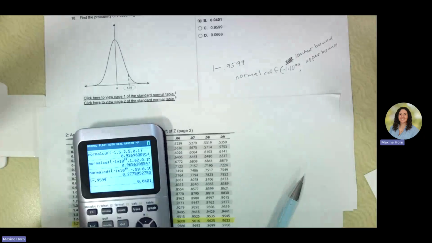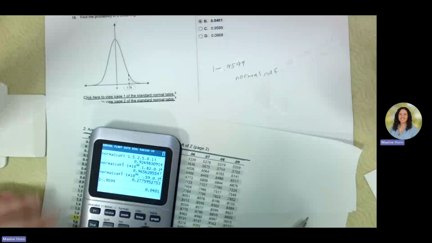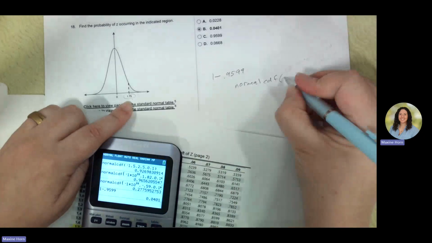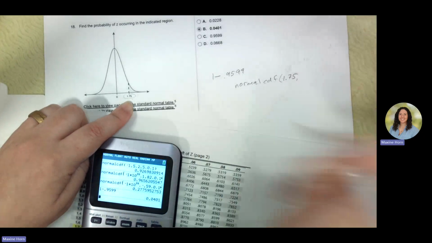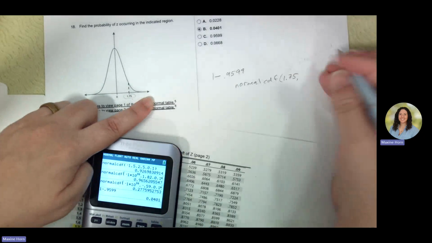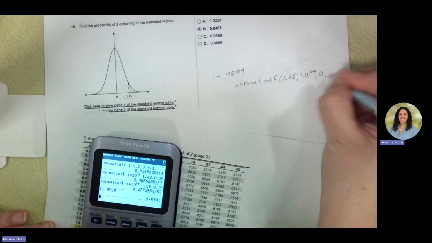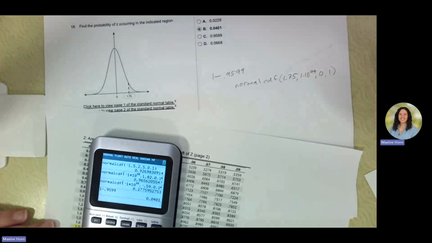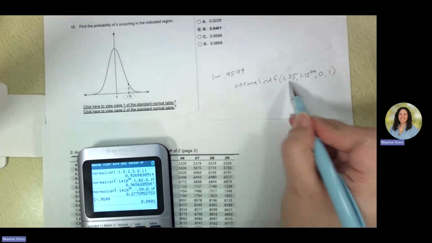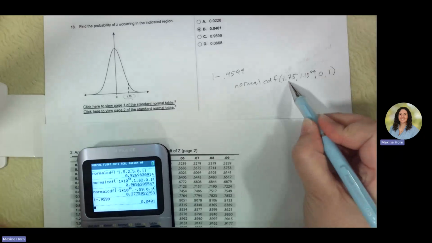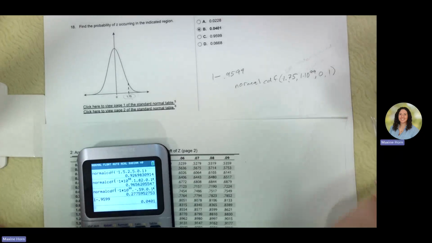No, we're not, because we can go directly to what it's actually asking for. My lower bound is 1.75. My upper bound is infinity, or 1 times 10 to the 99th. And my mean is 0, and my standard deviation is 1, because I'm dealing with z-scores. When you're giving it the z-score here, this is 0 and this is 1.